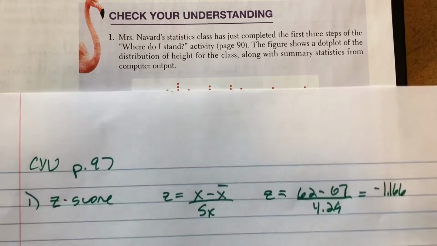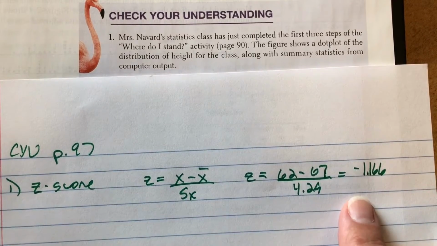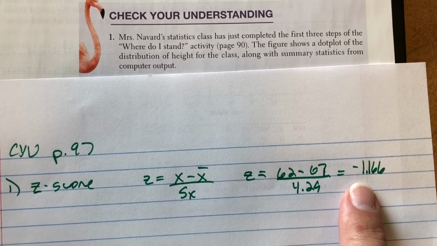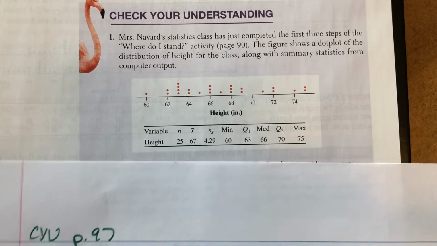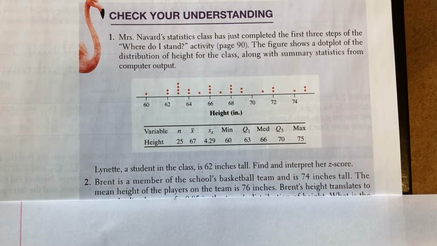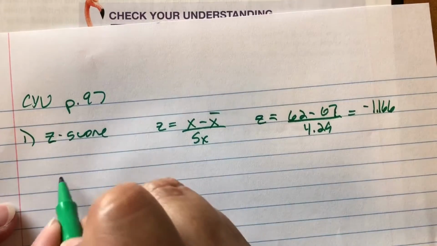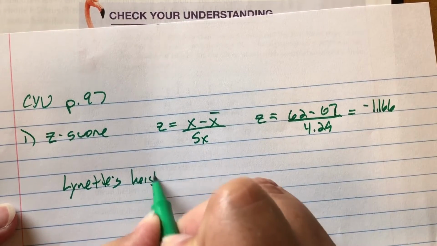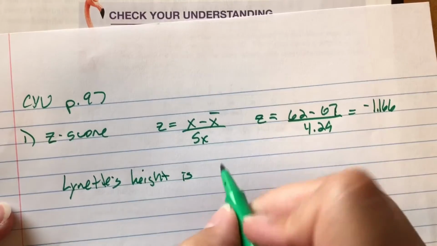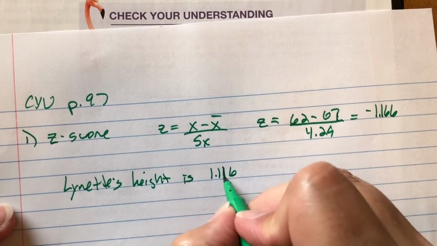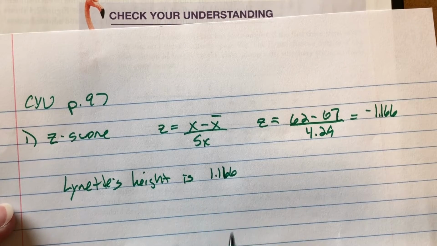So how I will interpret that is I will simply say Lynette's height is 1.166 standard deviations below the typical height of students in her class, or below the mean. The typical height is the mean. I guess I'll write that.